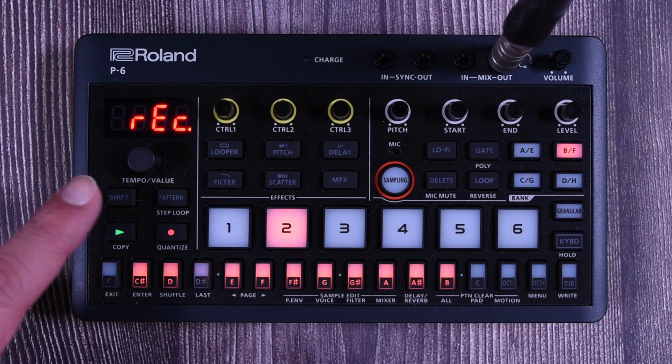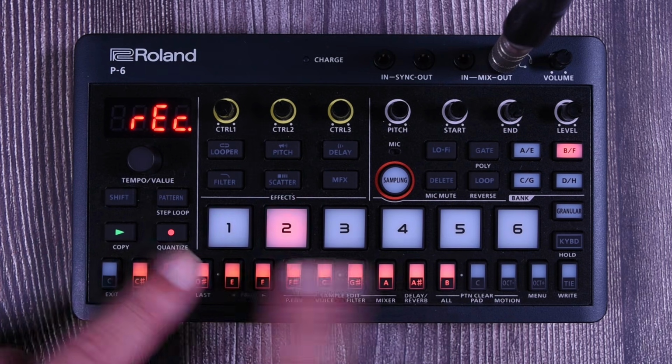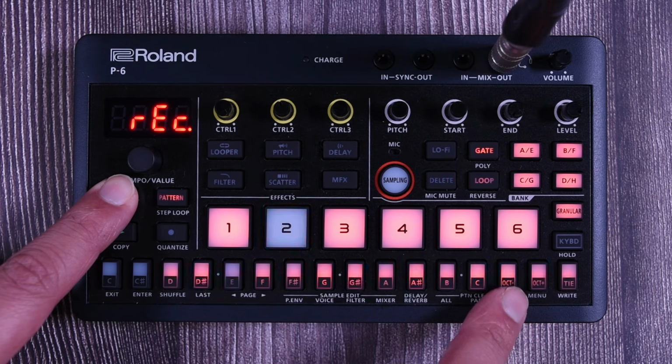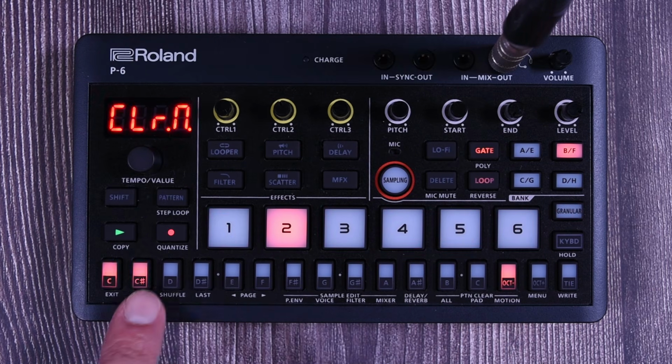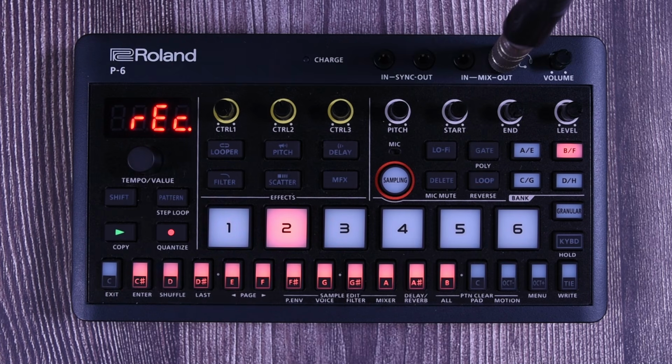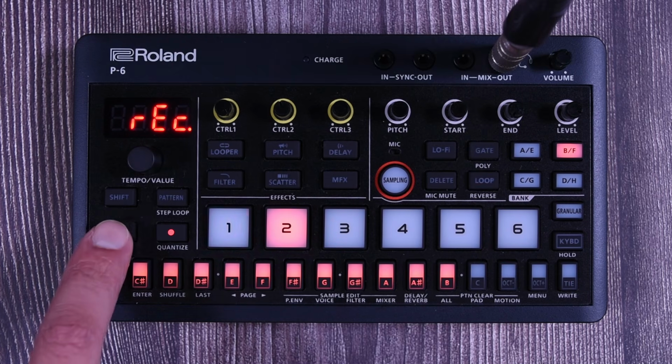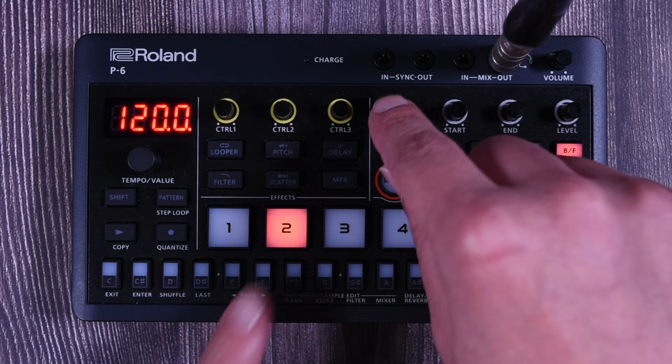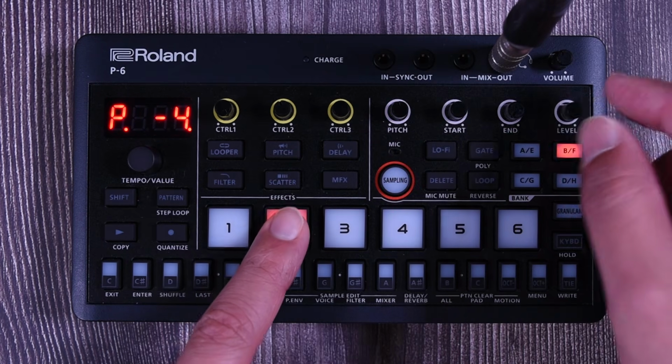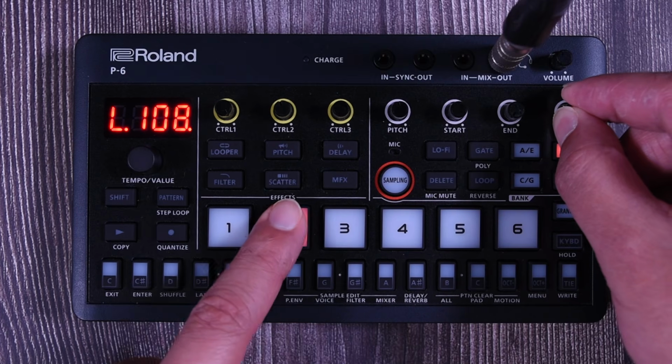If I wanted to delete all the motions that we created for all the different pads, same deal. I'm gonna go to Shift and then Motion, and without touching anything right here, just press Enter, and it will clear all the motions. Just like we discussed previously, if I go here, we can change the pitch and we can change the level of the sample.